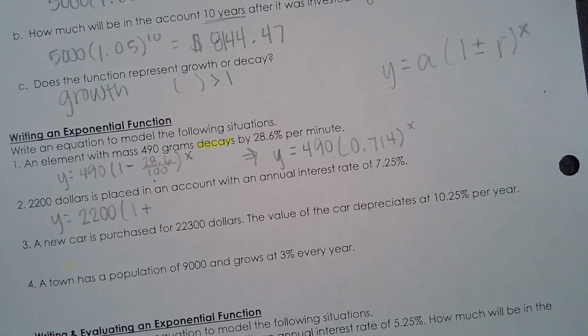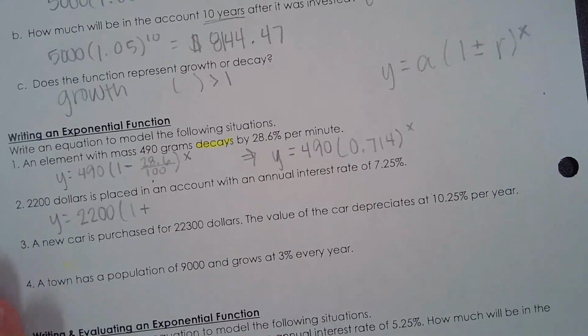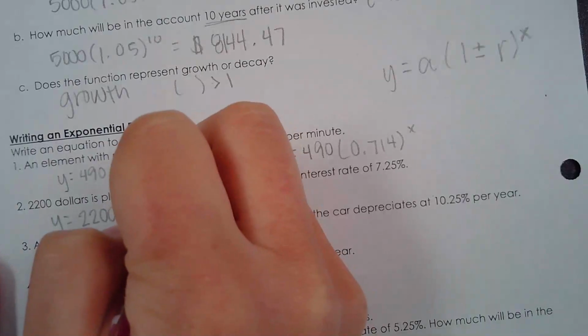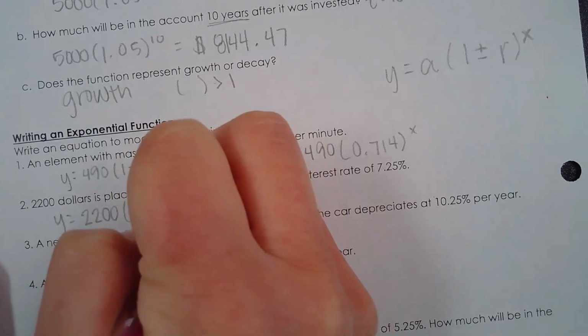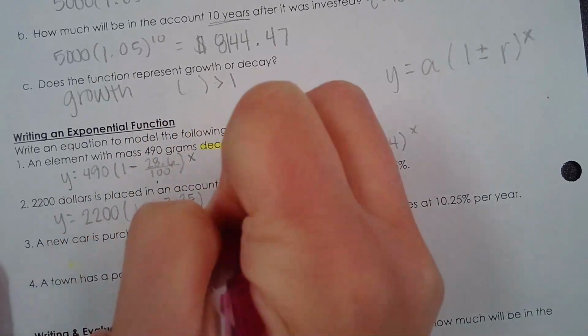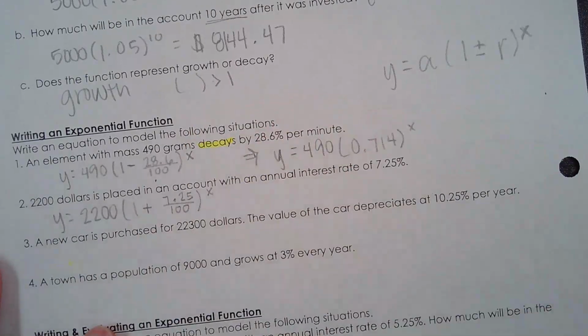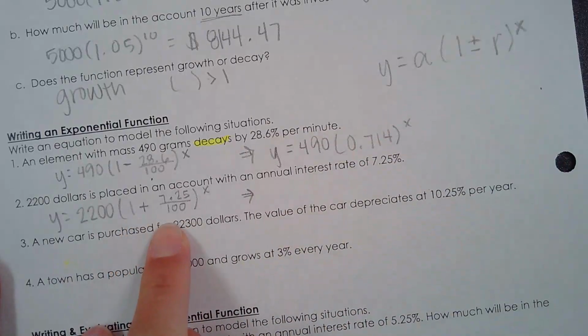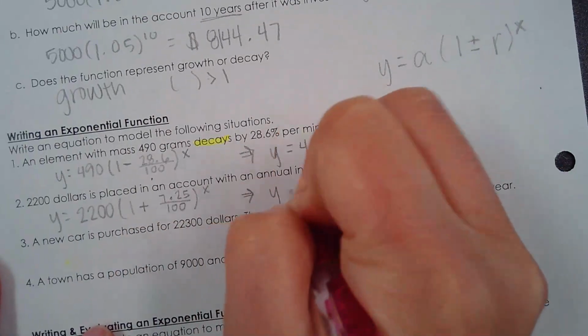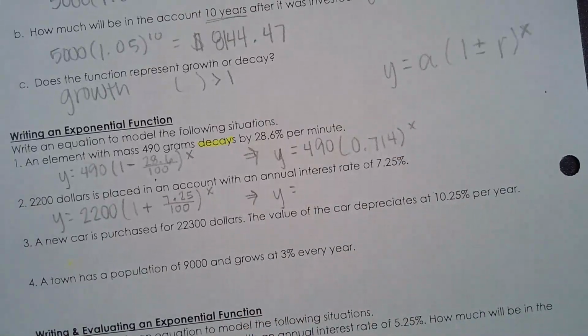And then we have to do our rate, which is the percent they gave us over 100. So what's the percent that they gave us this time? So 7.25 over 100. I'm going to close those parentheses and put it to the x. Now we want to clean that up just a little bit. So we'll type in the stuff that we put inside parentheses. So 1 plus that 7.25 over 100.